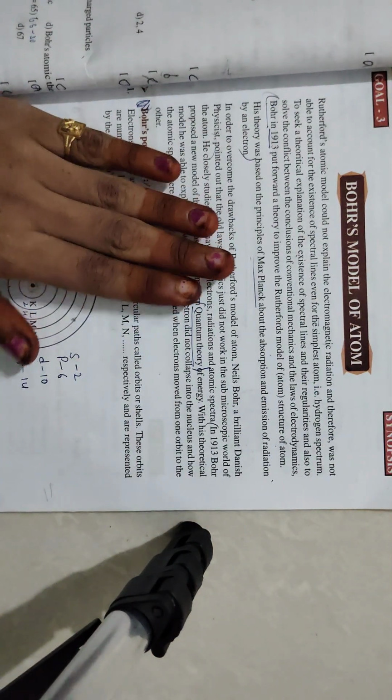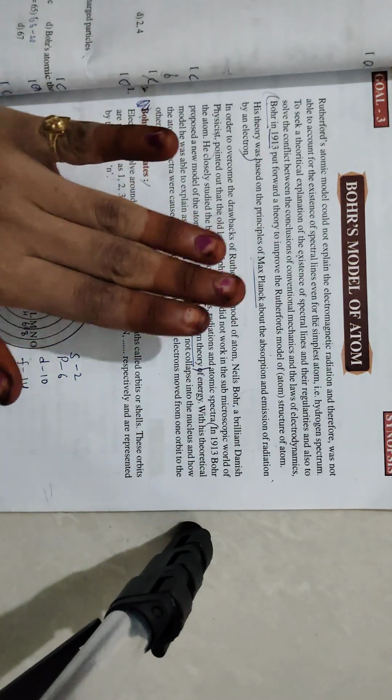Here he took the principle of Max Planck about the absorption and emission of radiation by an electron. Thus he got to know the drawbacks in Rutherford's atom and what was there to develop. Now we will come to what Bohr did and what he discovered with what theory.